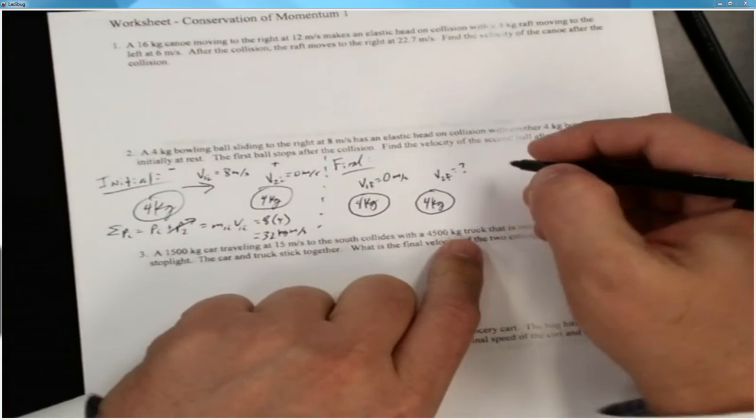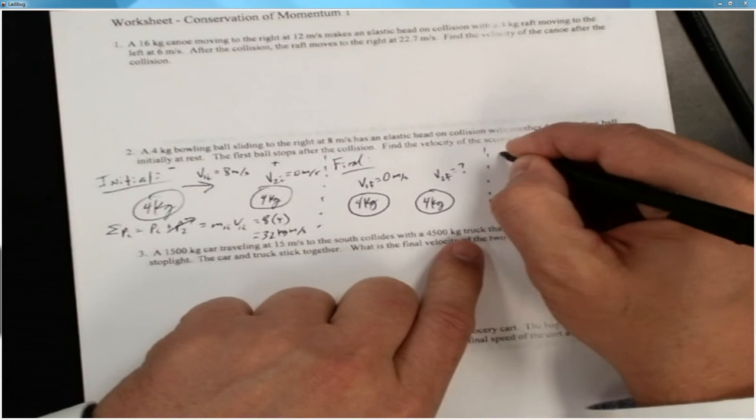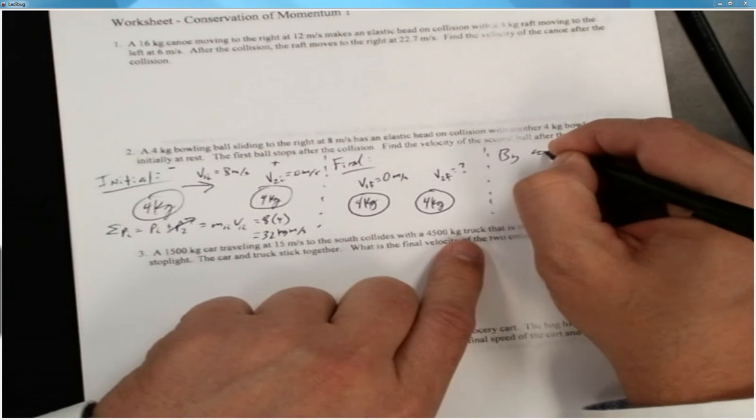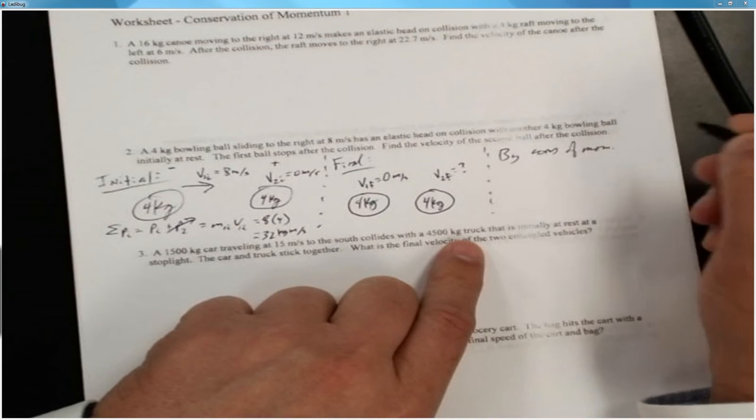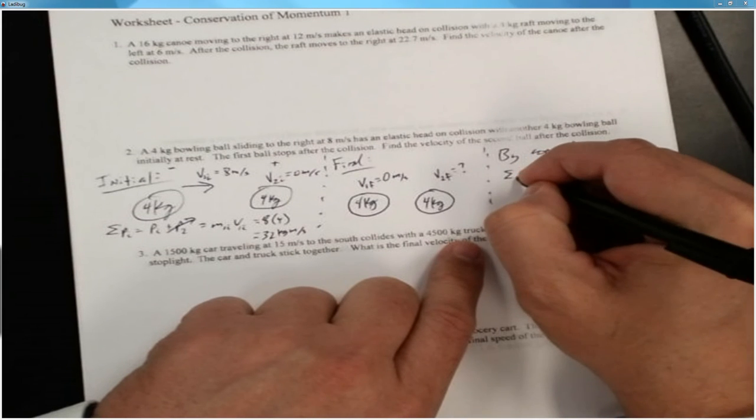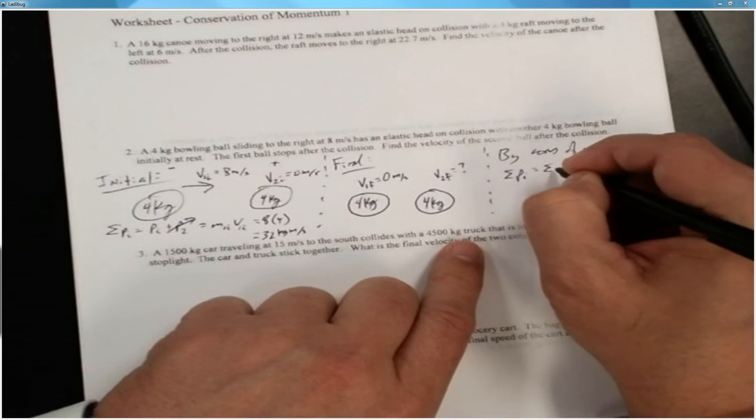So my initial momentum is 32 kilogram meters per second. By conservation of momentum, the sum of all momentums initially is equal to the sum of all momentums finally.